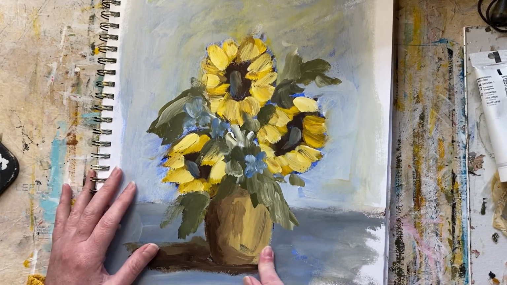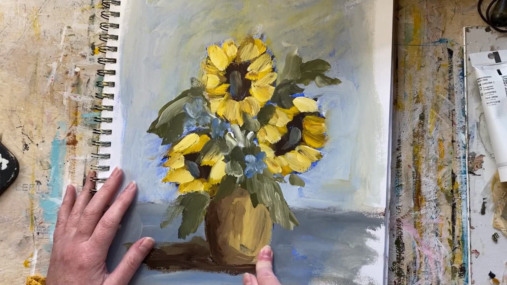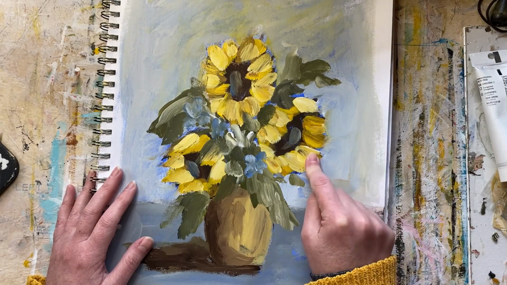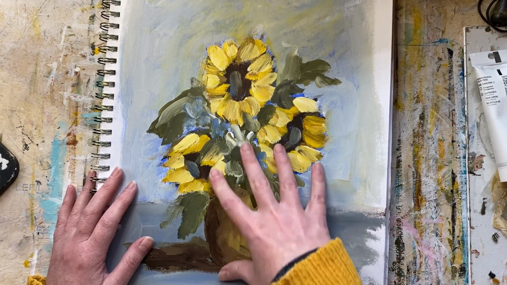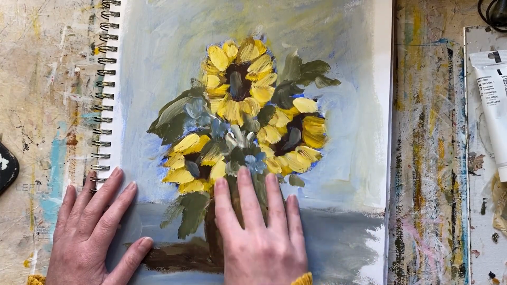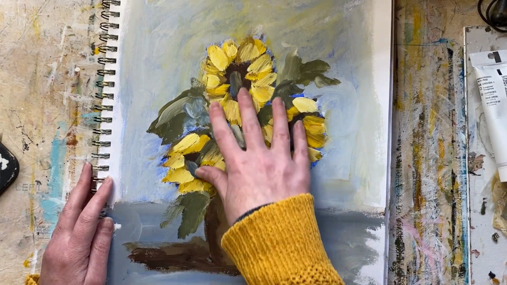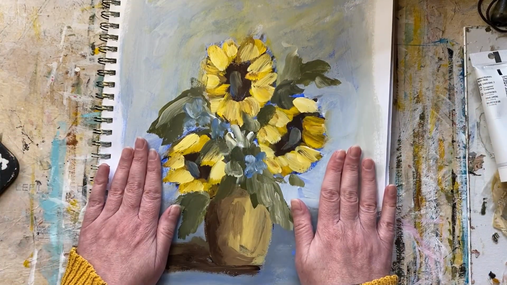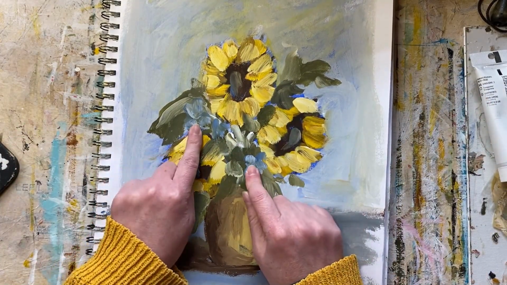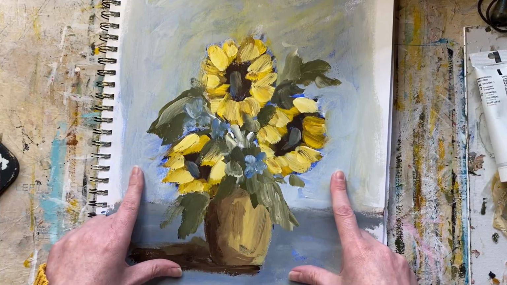But do you see what I see when you look at this? There is a lot of movement going on here between this friction we've got here with this yellow and blue. And here, all of this, the flowers, the container, even the shadow, all of that is warm in temperature. Our background and our leaves and these little blue flowers that we added are all cool.